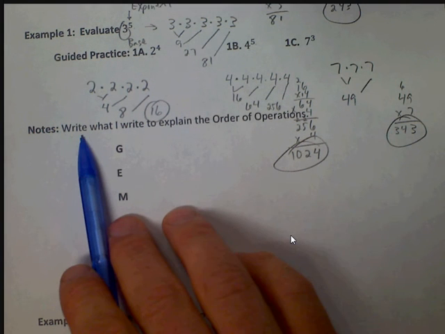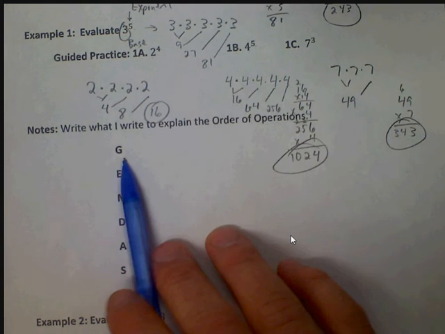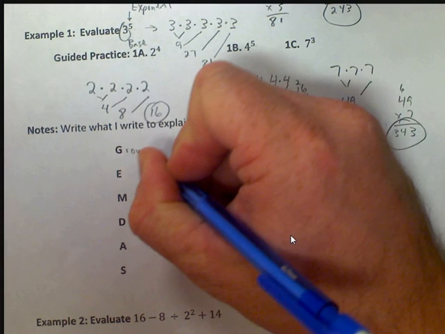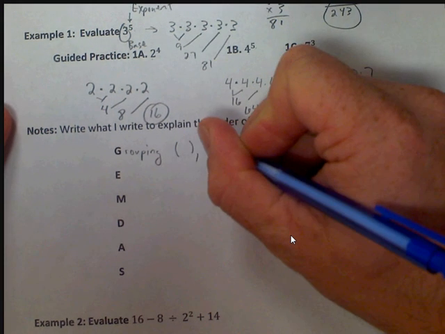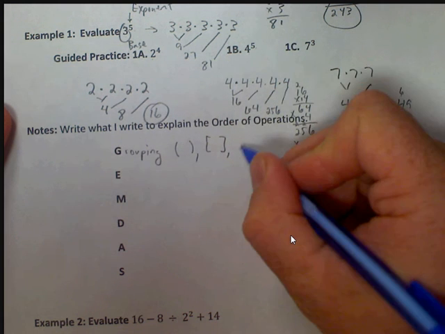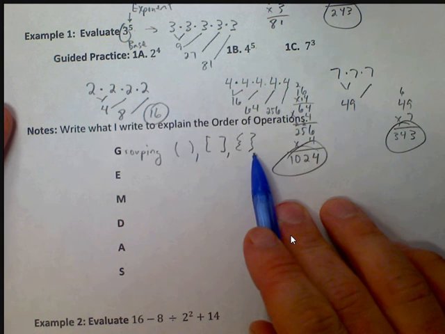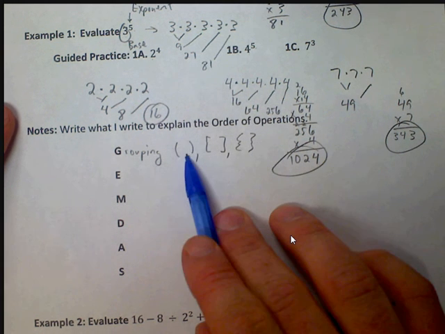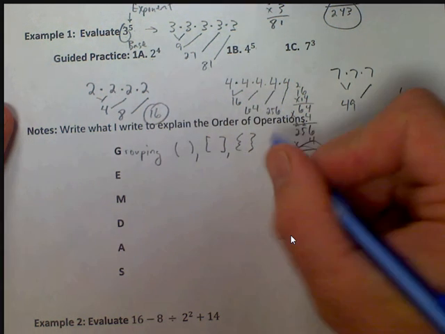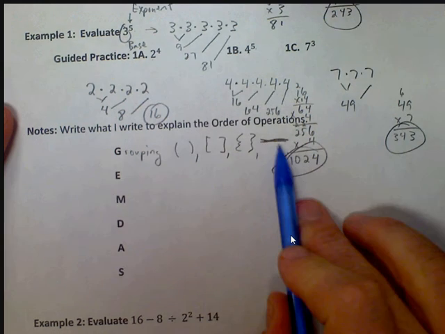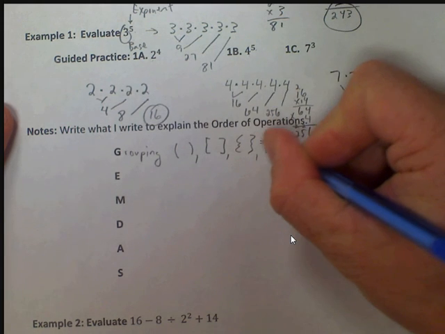Now below it says write what I write to explain the order of operations. G stands for grouping, which is parentheses, brackets. This is like a different set of brackets. It's a higher level. First level, second level, third level. They're all pretty much parentheses. And then a big division line. That means I would have to do what's on top and then what is on bottom.